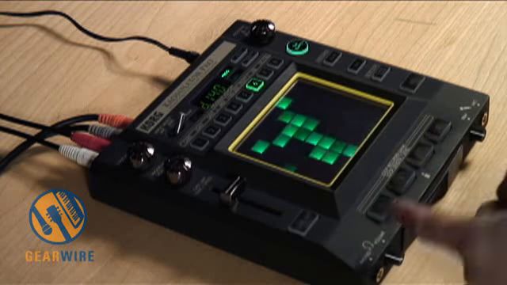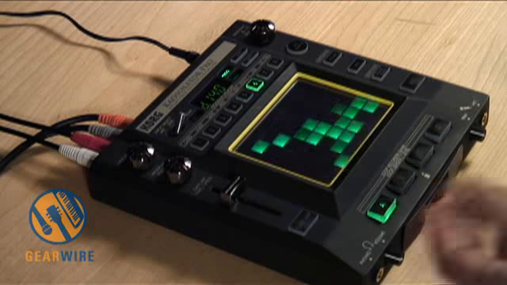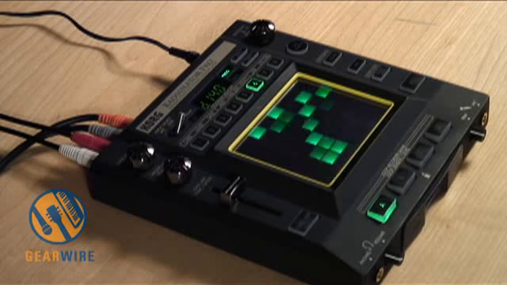So all those different layers are all on that one loop recorder bank. Now while that's playing, I can go to another bank and record some different sounds.